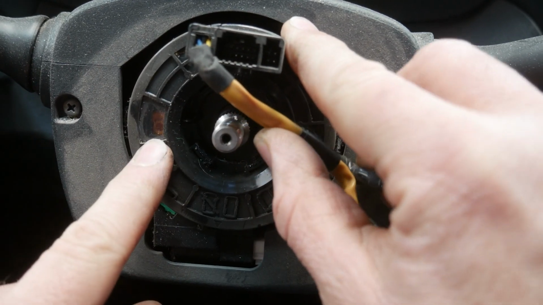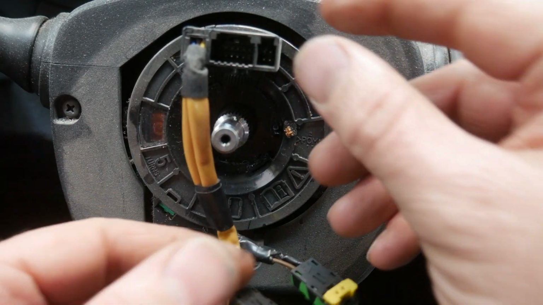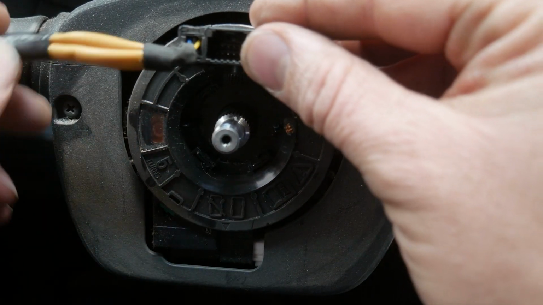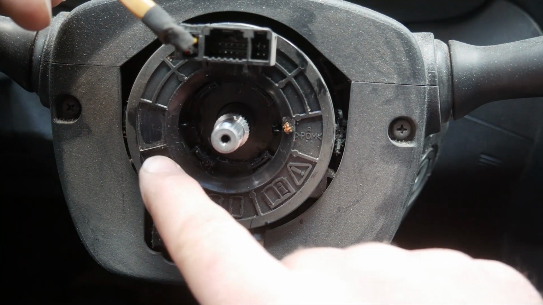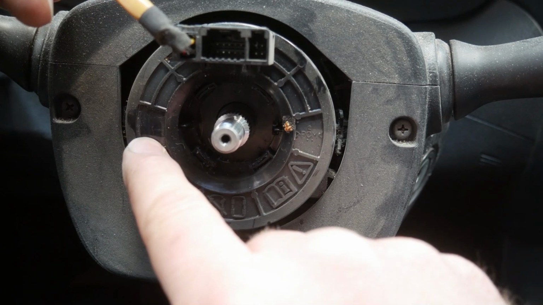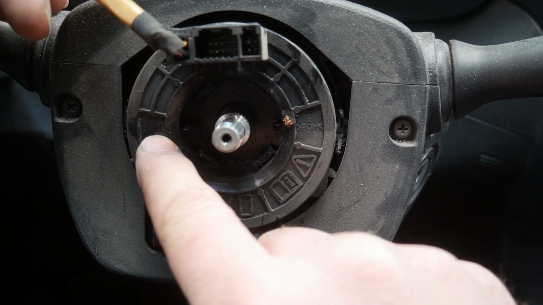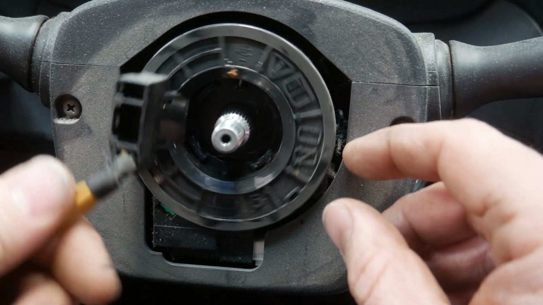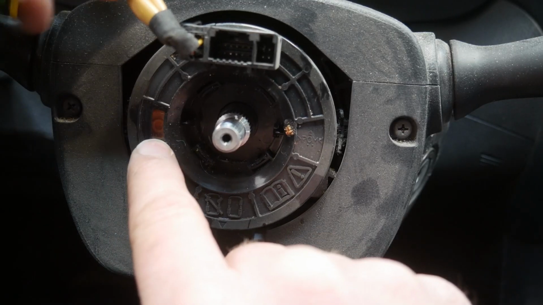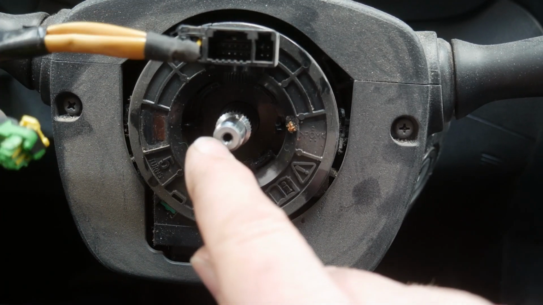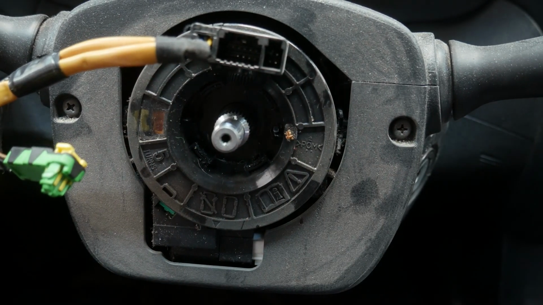Now we can see there's a little window here. We see that orange indicator. That means that I am at the proper alignment here. My wheels are straight forward. If for some reason we lined our steering wheel straight up and down and we got this apart and we could not see that orange disc in there, then we know that there's an alignment problem. We need to check to make sure that our wheels are pointed straight forward before installing the new one. So you can see that orange disc is visible. If you don't, what happens is when you turn one direction, it overextends the spiral cable in here and it'll break it.